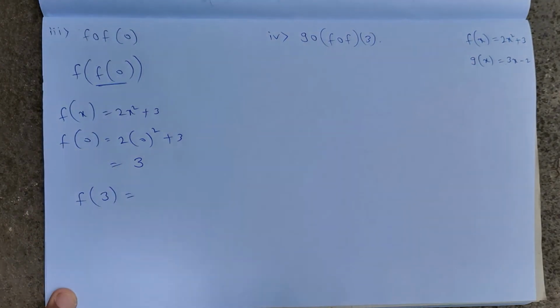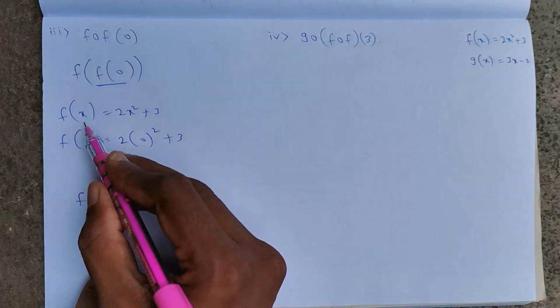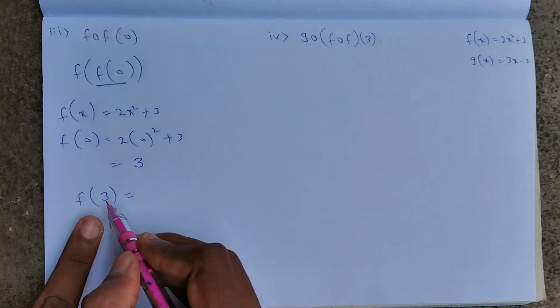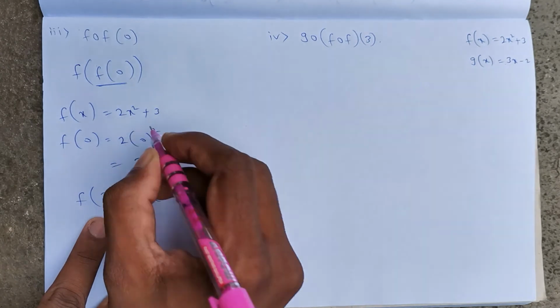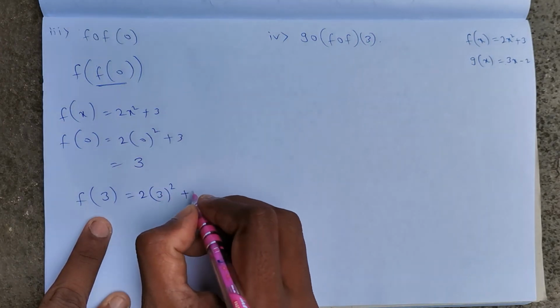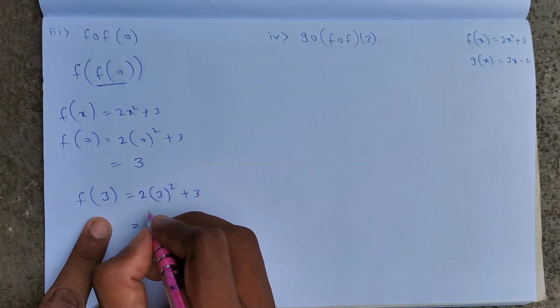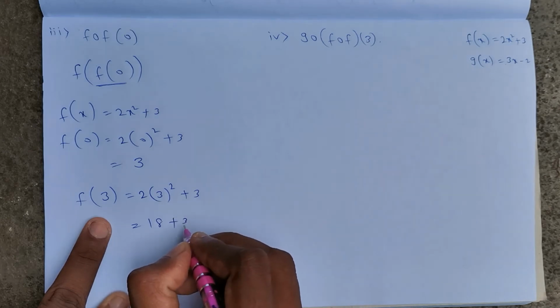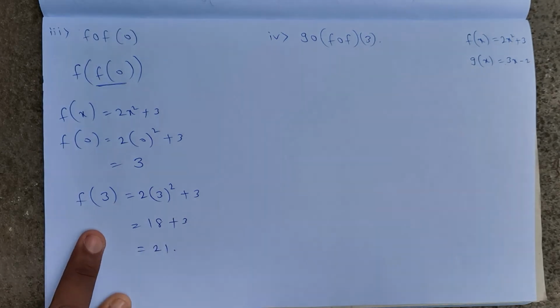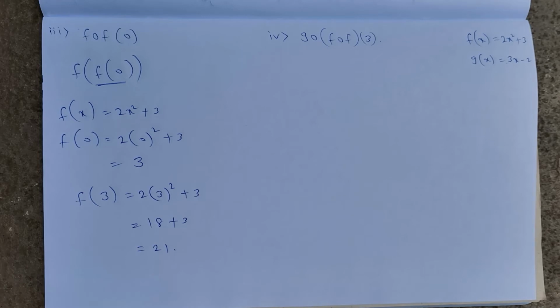So now again we need to find f of 3 value. So simply f of x is given as 2x square plus 3. Then we need to find f of 3 value. 2 into, in the place of x, 3 whole square plus 3. 3 square 9, 9 times 2 is 18, plus 3. So 18 plus 3 is nothing but 21. So f of f of 0 value is 21.